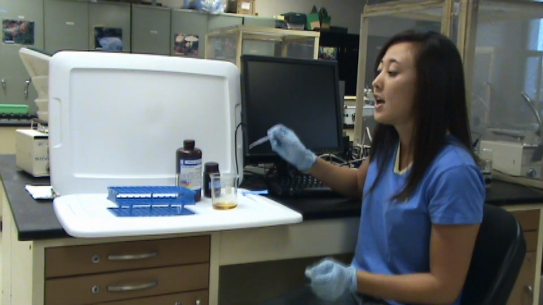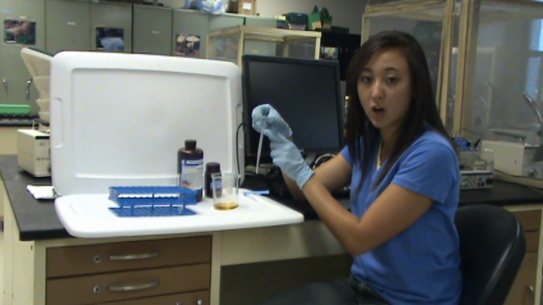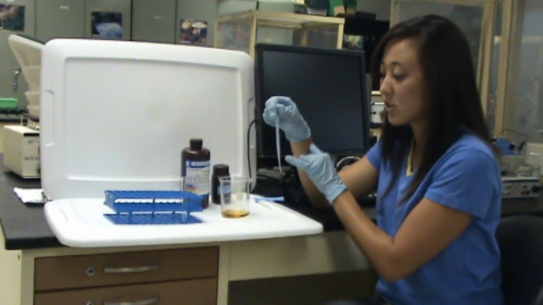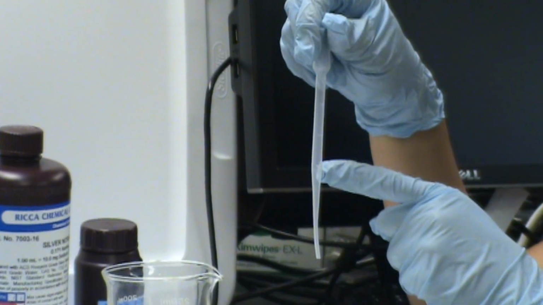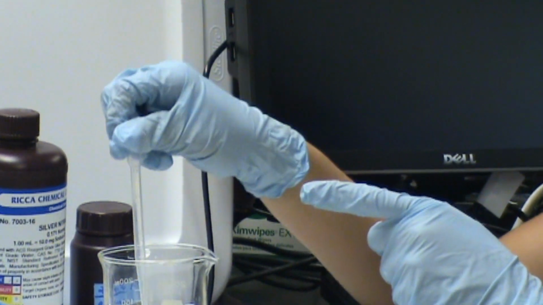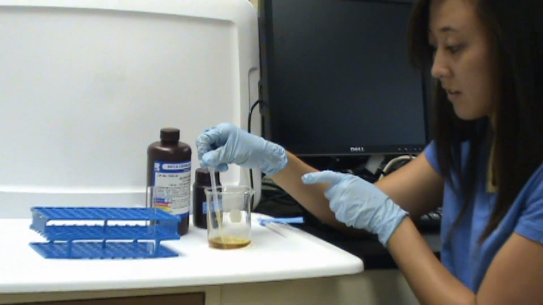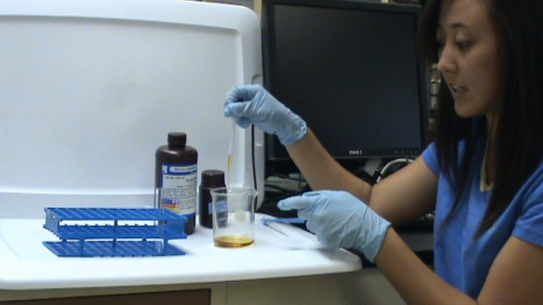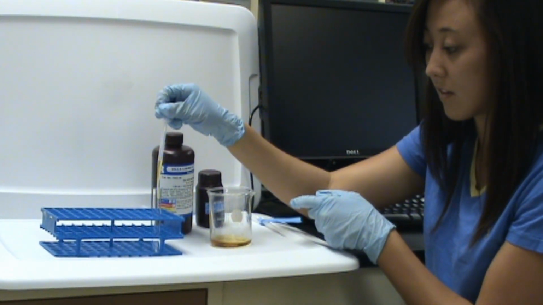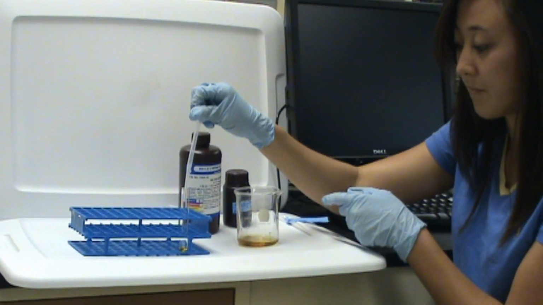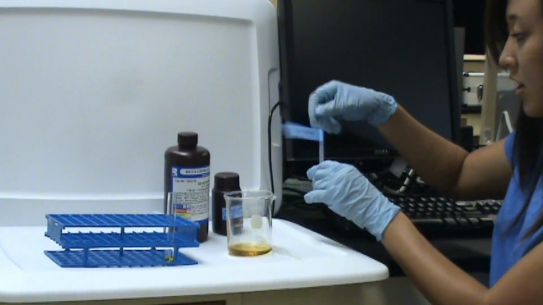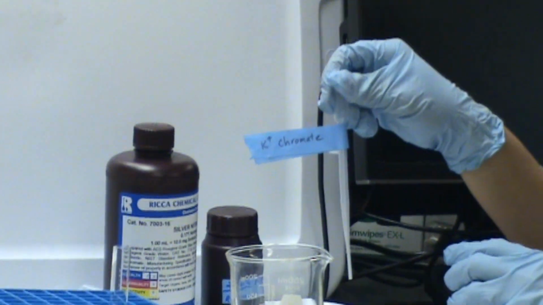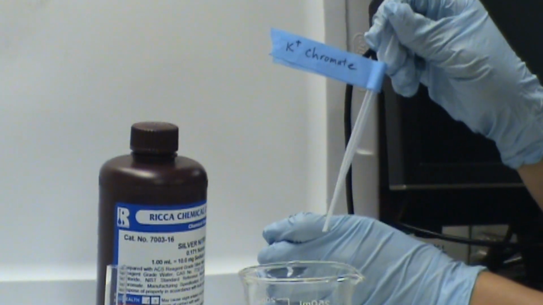So next we will be measuring the chloride content in the urine. You'll be given a little dropper here that is 2 milliliters. So each little dent right there is half a mil. So what we're going to do is collect half a mil of the urine sample and then put it into the test tube. Next, with the new dropper, you're going to take 1 drop of potassium chromate and place it into the test tube.